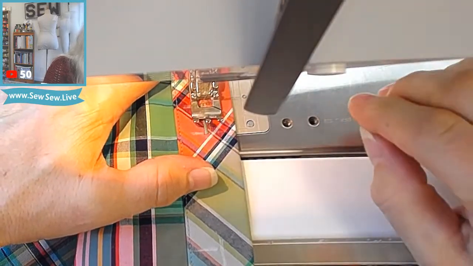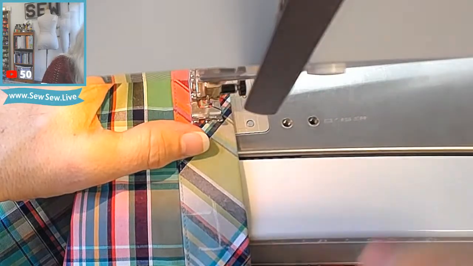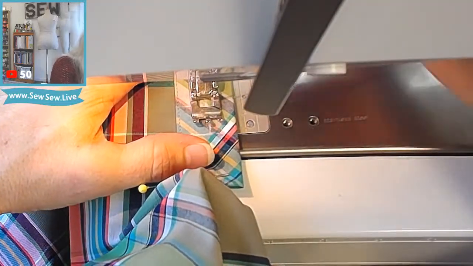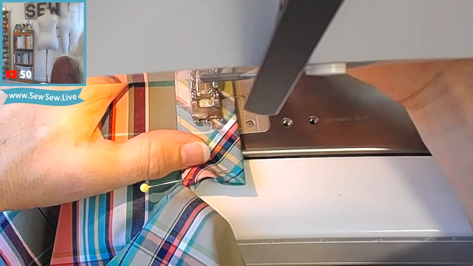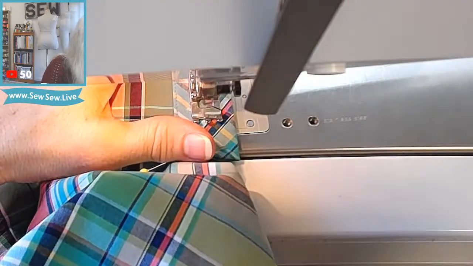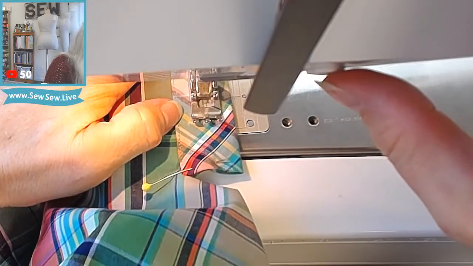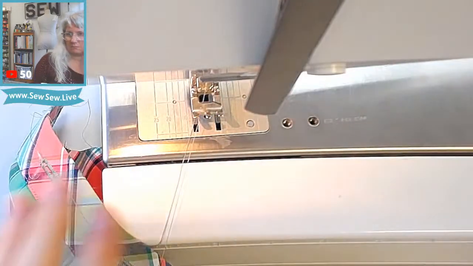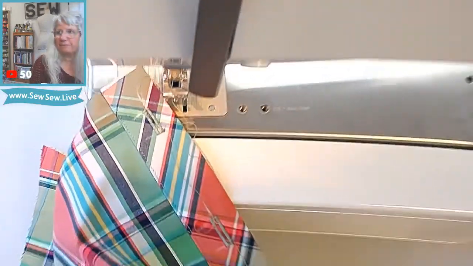No, why'd you get stuck there? Oh, yeah. There we go. Just looking how it lines up on my presser foot. All right, so we've got our buttonholes on here. Easy peasy.